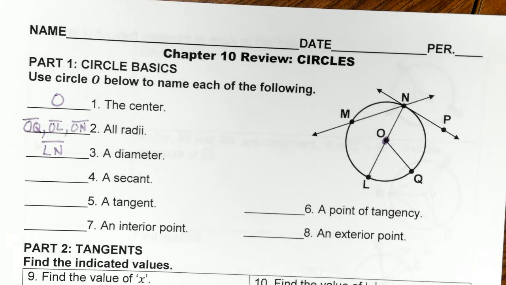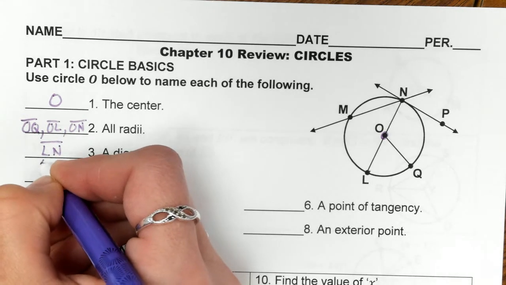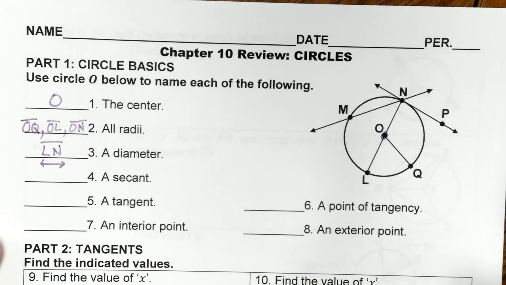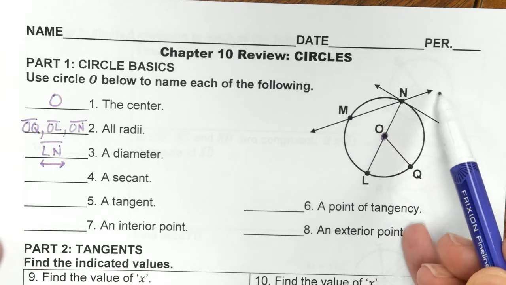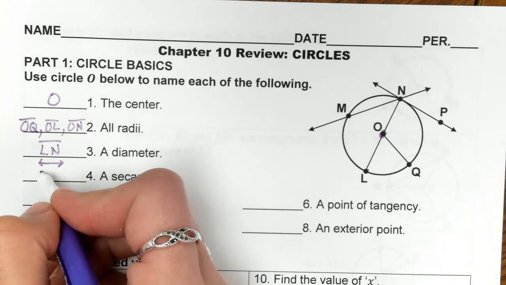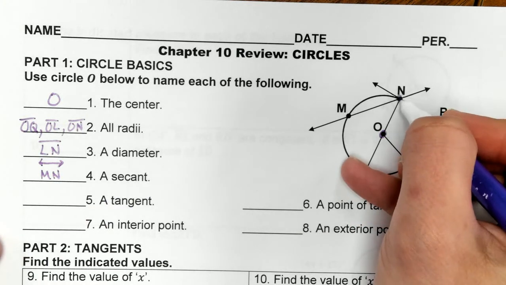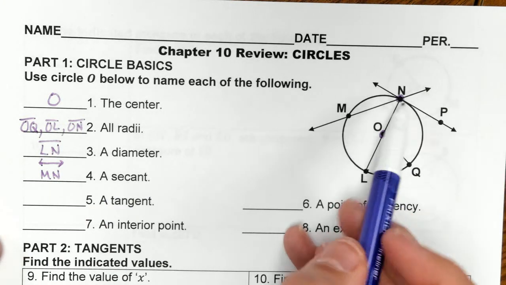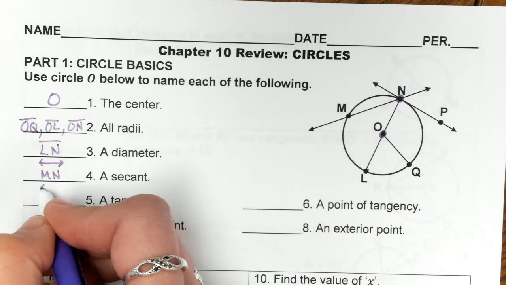Don't forget. Your secant is going to slice through, okay? And we're going to have a line on this one. We need to figure out, I've got 2 lines, which one slices through the circle and slices a part of the circle off. And that's going to be line MN, or line NM. Your tangent barely touches the circle. Tangent barely touches. So we have line NP.